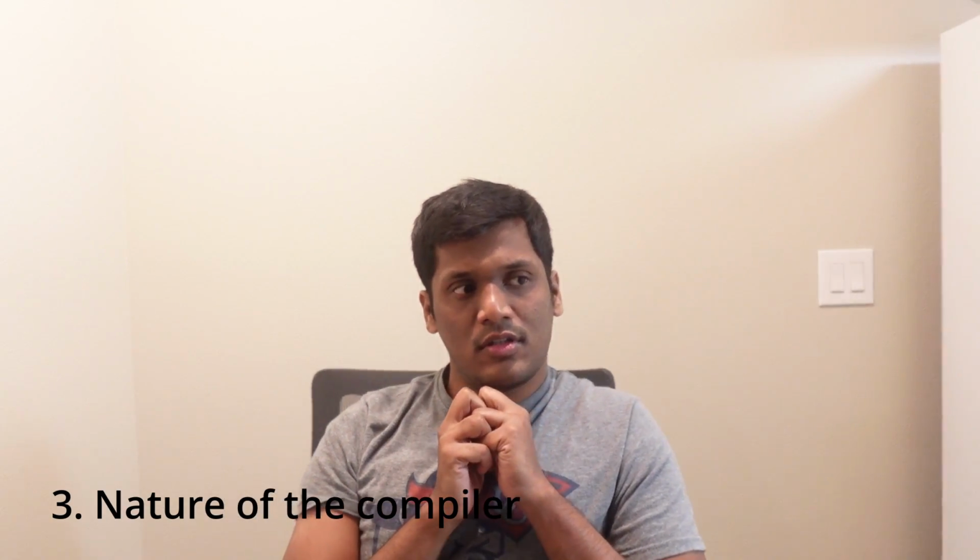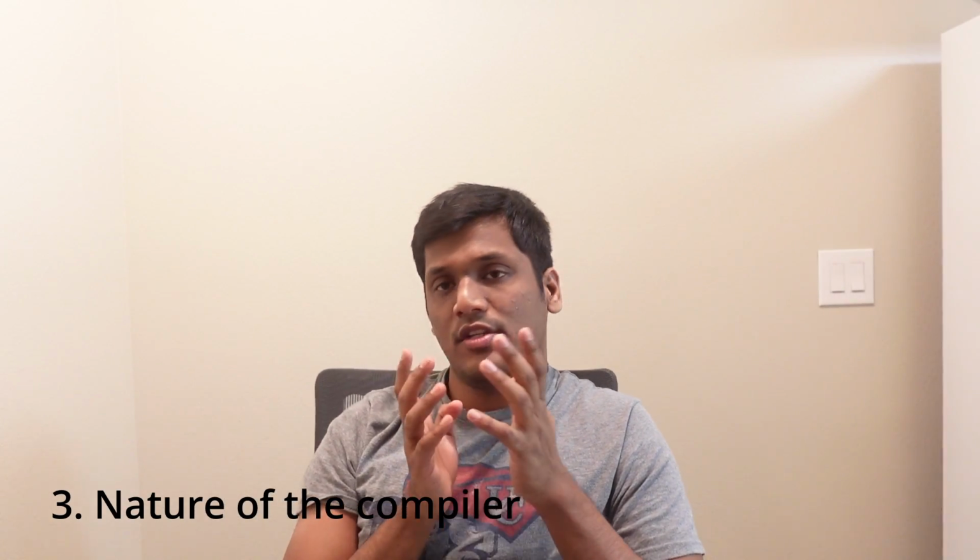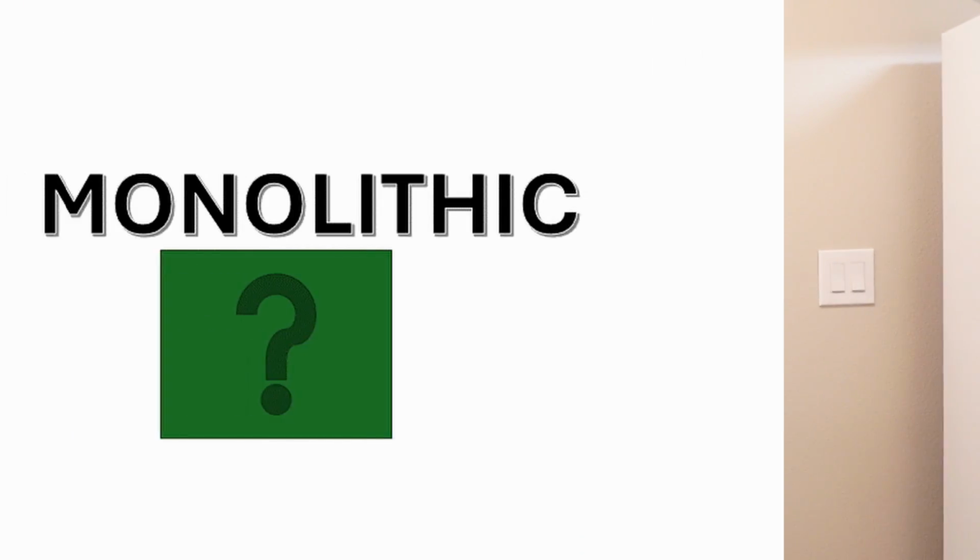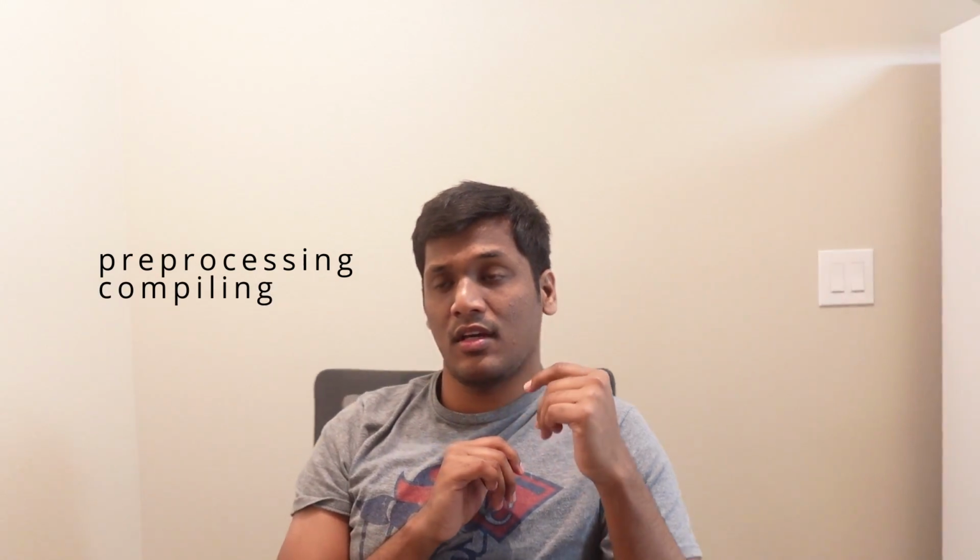The third notable difference is the nature of the compiler. GCC is basically monolithic in nature. So what does monolithic mean? When you think of the compilation steps, that's pre-processing, compiling, assembling and linking.